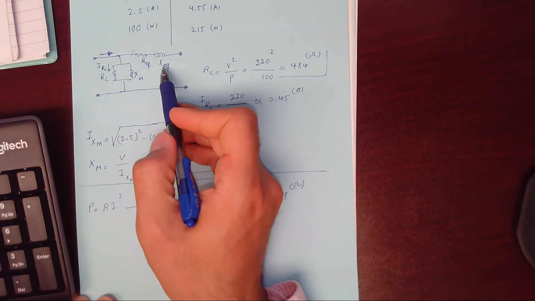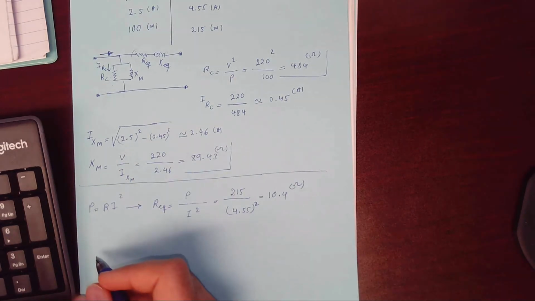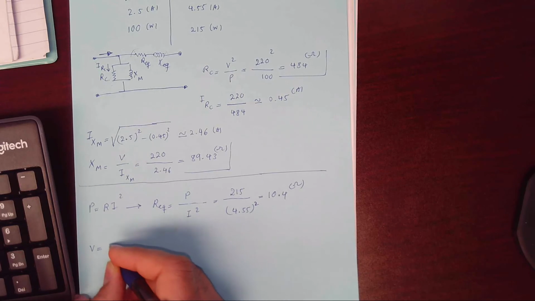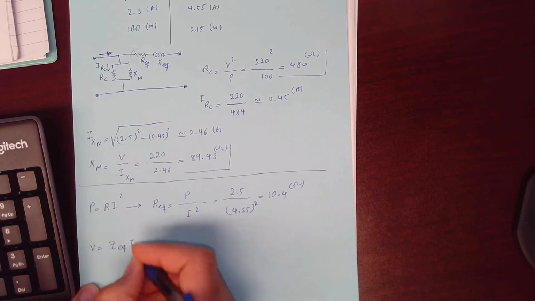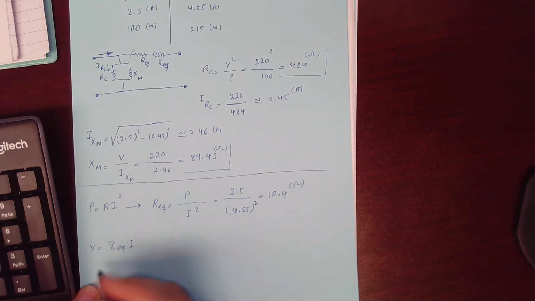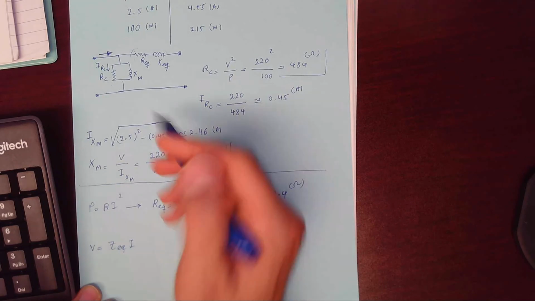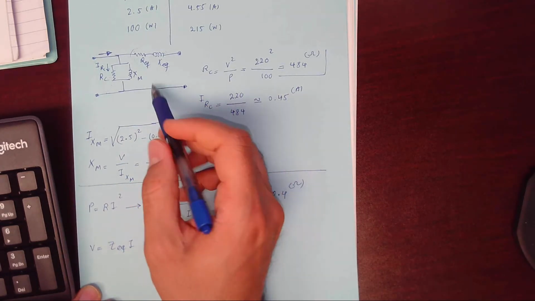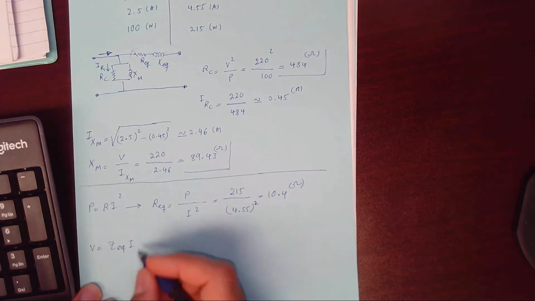One parameter left, X. We have V equal to ZI, where the impedance is the combination of R and X. In complex format, it's R plus jX.